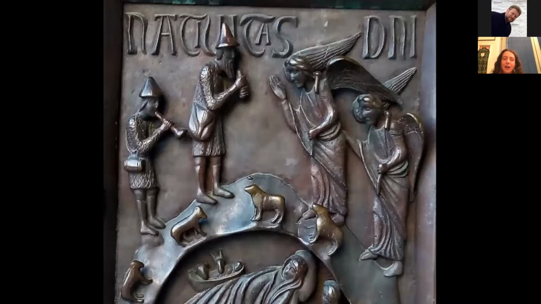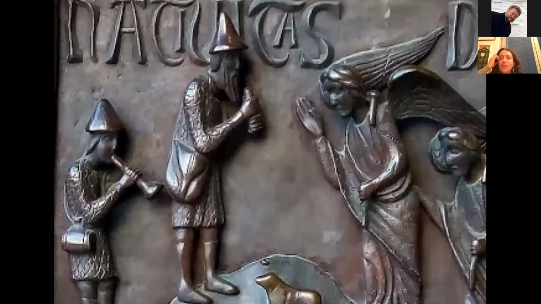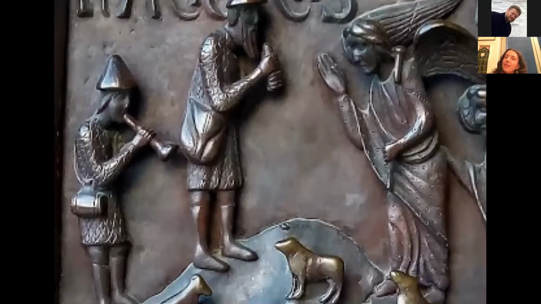So the oldest shepherd, look at even the psychology and the gestures. The older of the two stopped playing his instrument to listen to what the angel has to say, has to announce, while the younger shepherd, so you can even see the outfits, how important they are to get an idea, an image of the outfits people would be wearing around 1190.